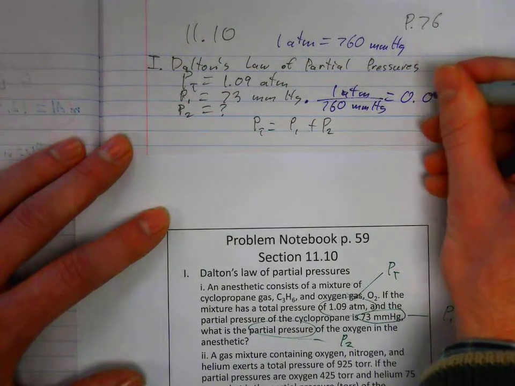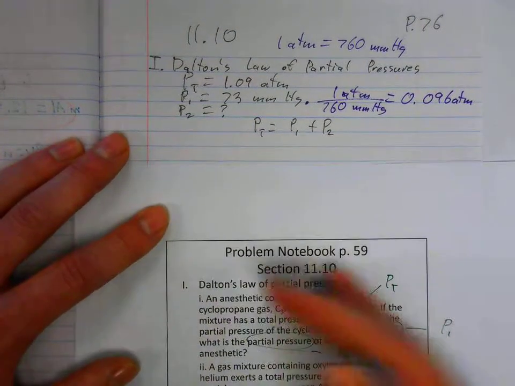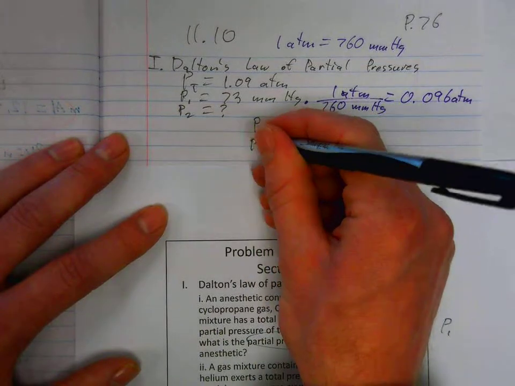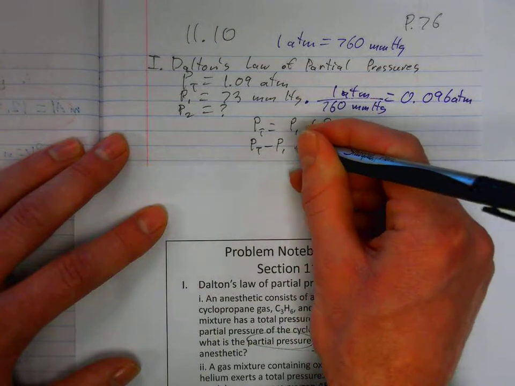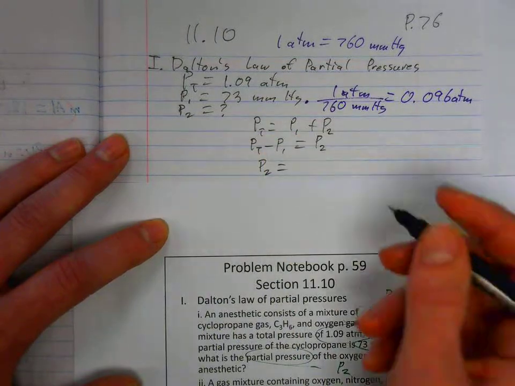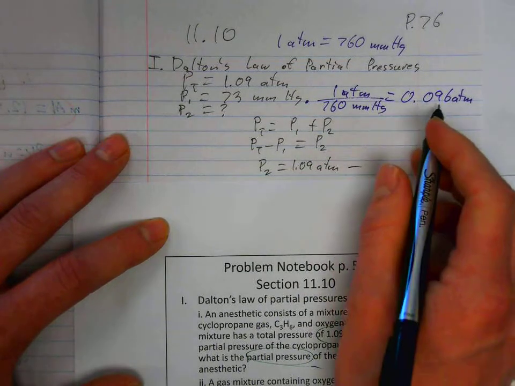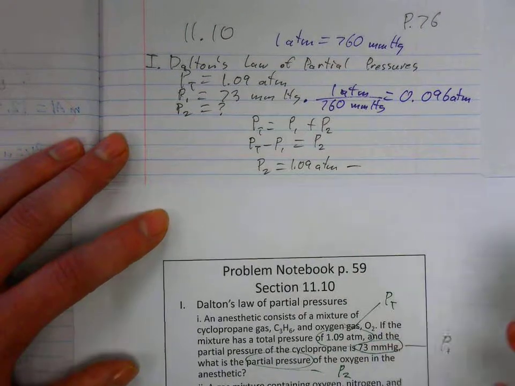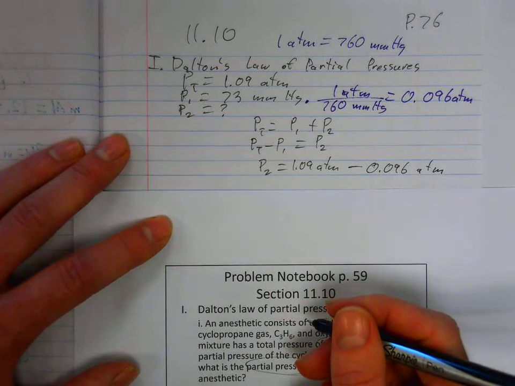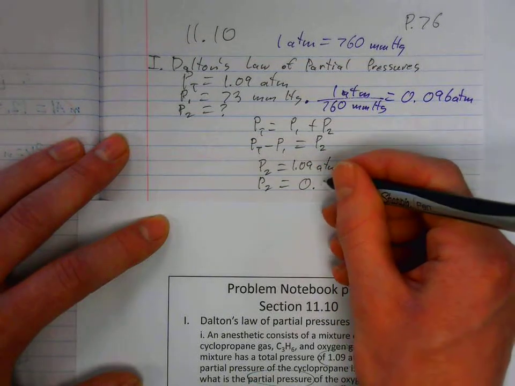So now we can continue the problem. We need to solve for P2. So in order to do that, we'll subtract. P total minus P1 is P2. And so P2 then is the total pressure, which is 1.09, minus the partial pressure of the cyclopropane, which is 0.096. And so we subtract, and we get 0.994 atm.